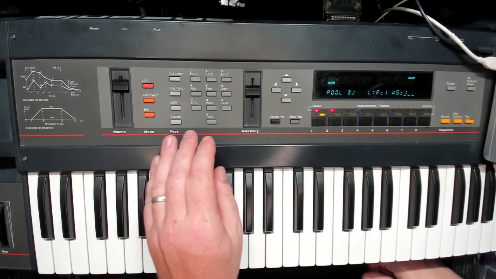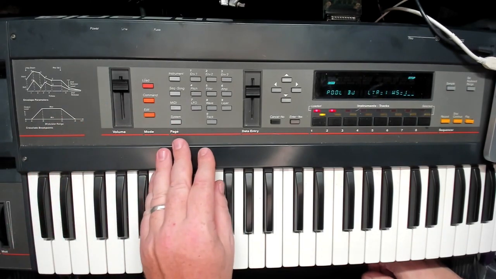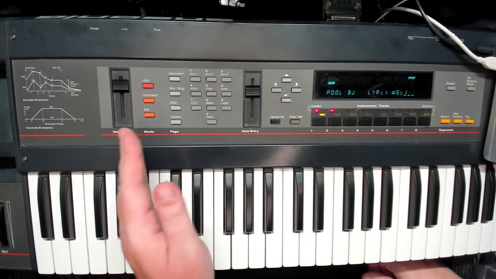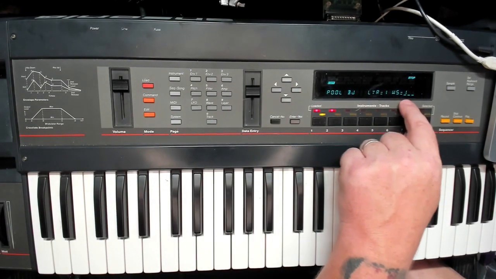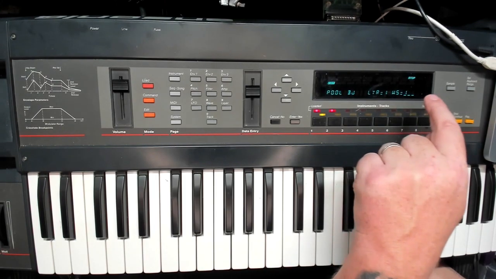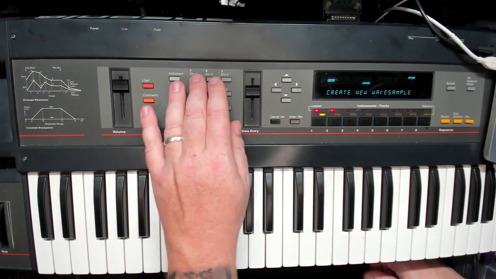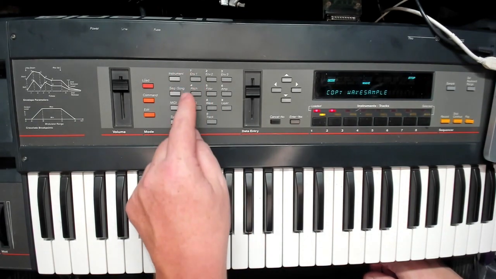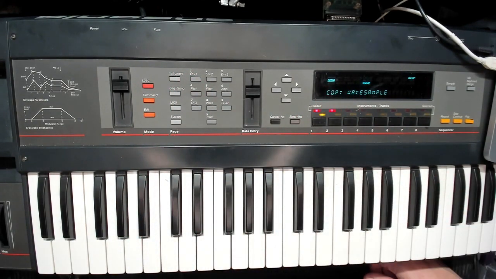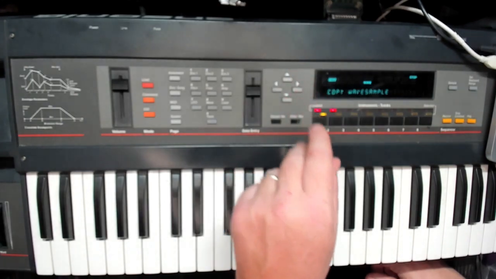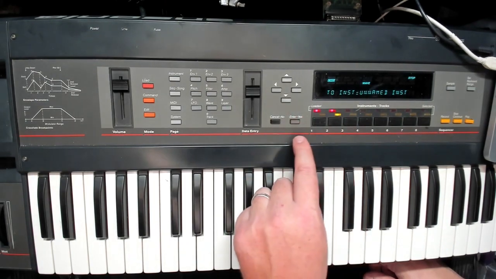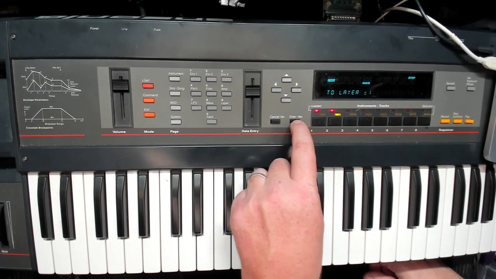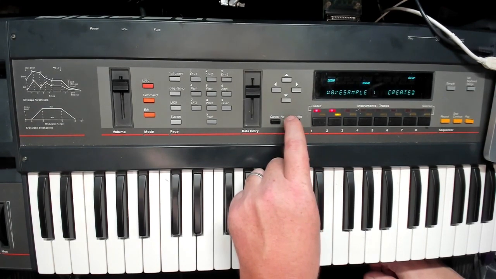Hit Edit. Oh, you could have just pressed Command, but I always start from the Edit point for whatever reason. So we go, well, actually, no, we do have to do Edit. That way we make sure that the wave sample we want to copy is here. So now we go Command Wave 1. If you press 1 right after Command Wave, that goes to copy wave sample. That way you don't have to do a bunch of scrolling through. Oh, there we go. And Enter to unnamed instrument, you betcha. To layer 1, that's the one we made. And wave sample is created.